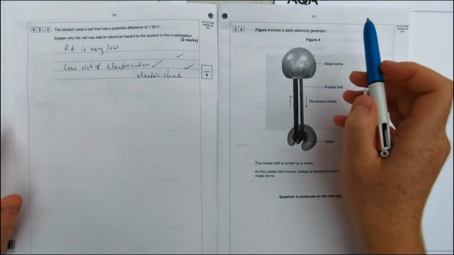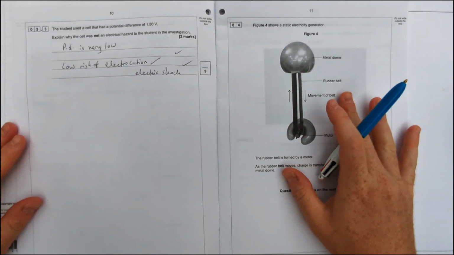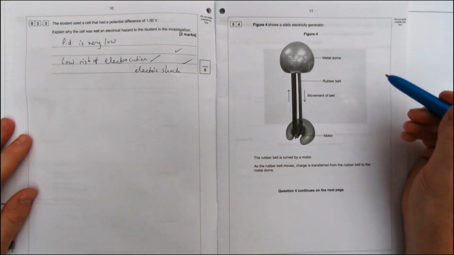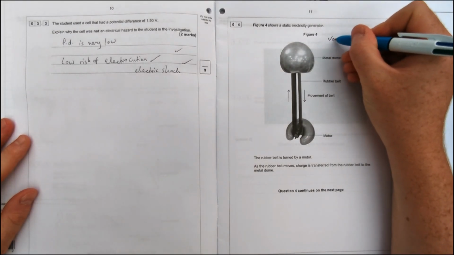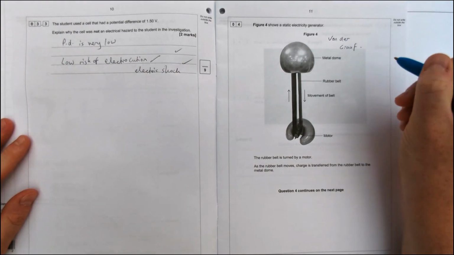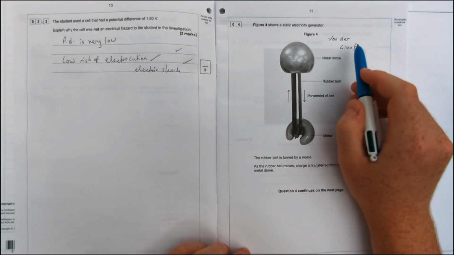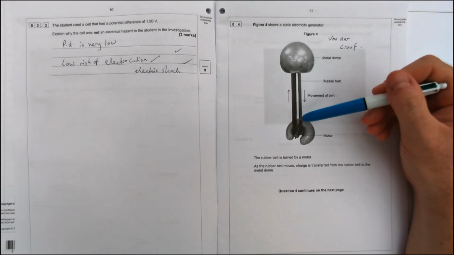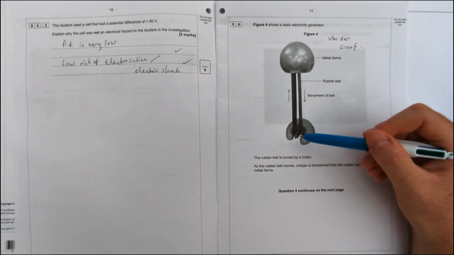Question 4, we've got a question that's going to be all about static electricity. So again, this is going to be for separate science students only. And it's got a Van de Graaff generator, which you might have seen in class before. You're not technically really supposed to use them that much in class anymore, because they can be a bit dangerous if you've got a pacemaker or a heart murmur or something like that. But this is what it is. I'll explain what happens. So you've got a rubber belt that moves up and down, connected to a motor.